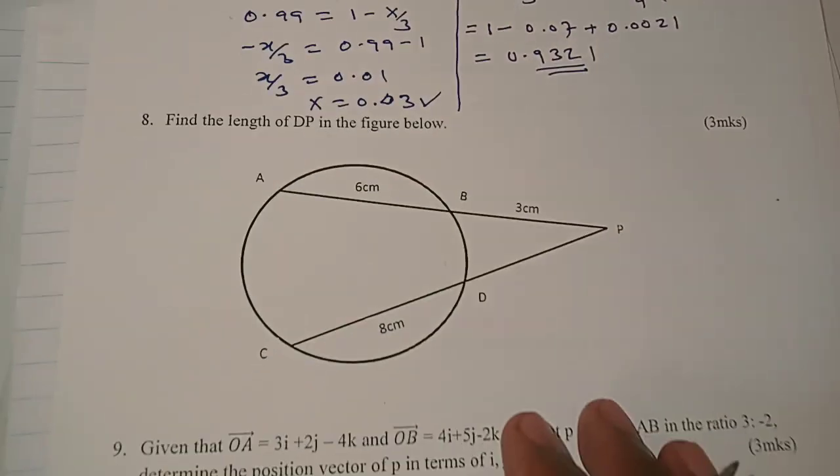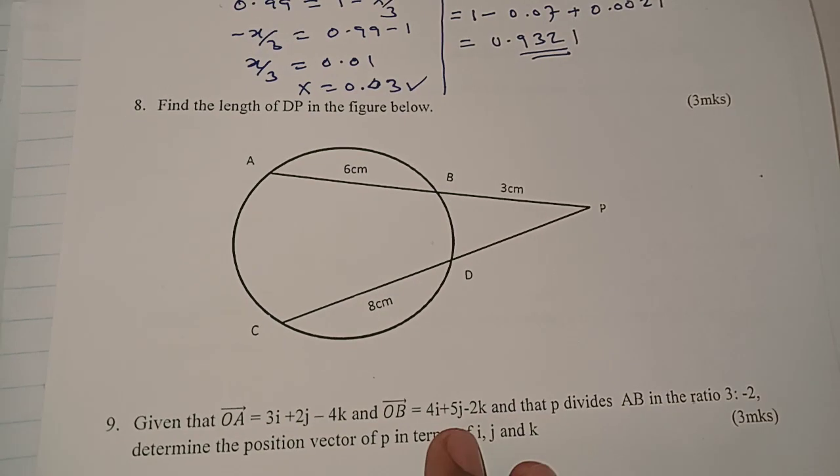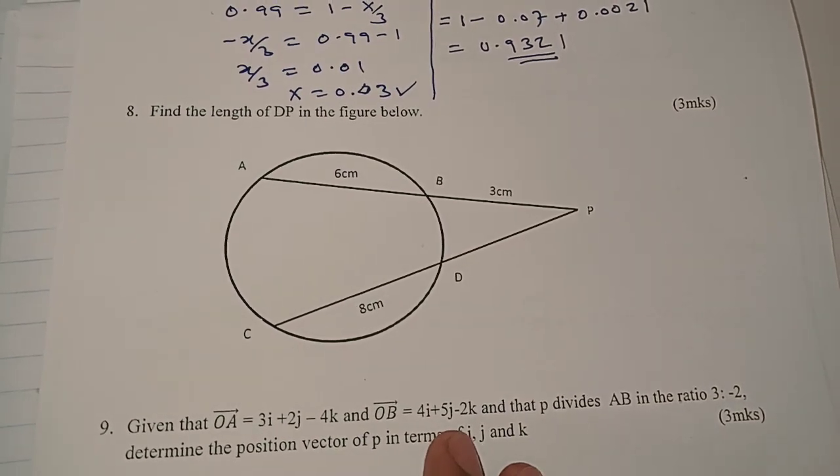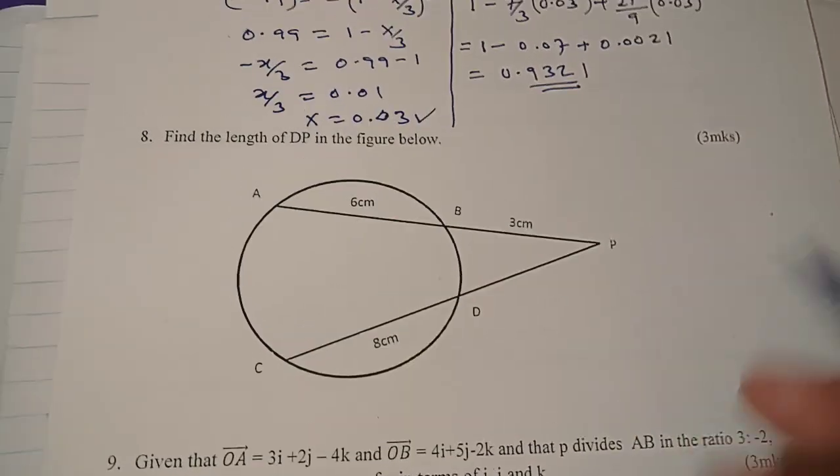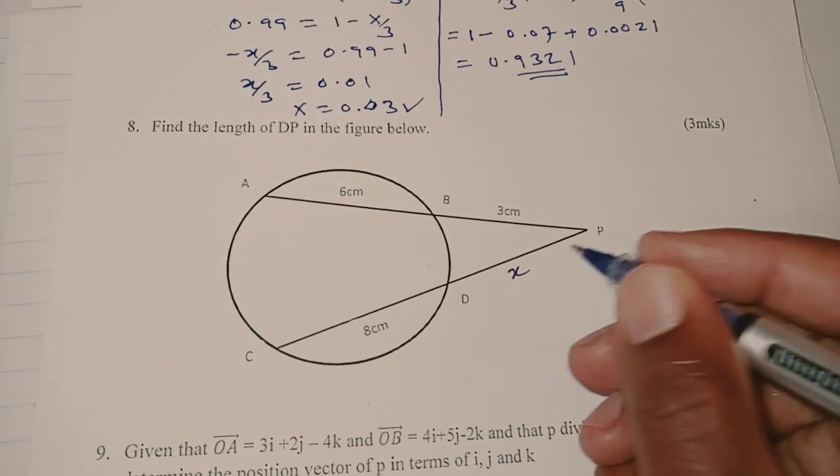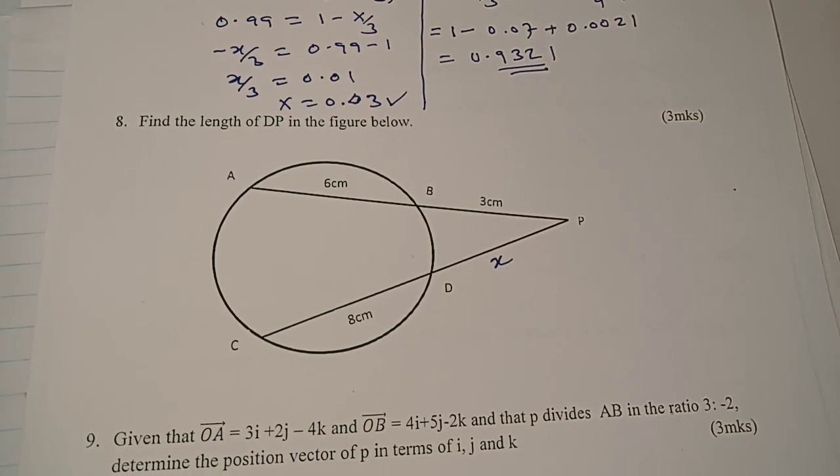Okay, we go to the next question here. Find the length of DP in the figure below. So DP is here, so we can call this one unknown x. This topic is circles, chords, and tangents.